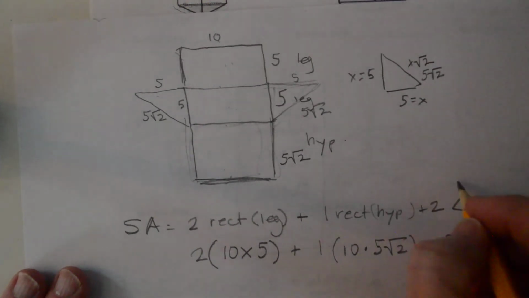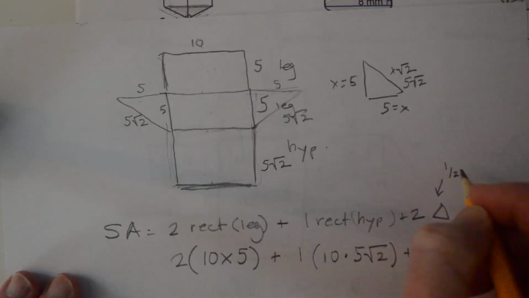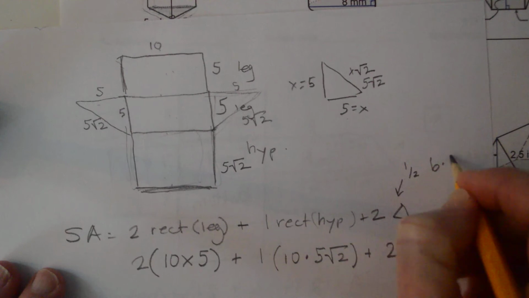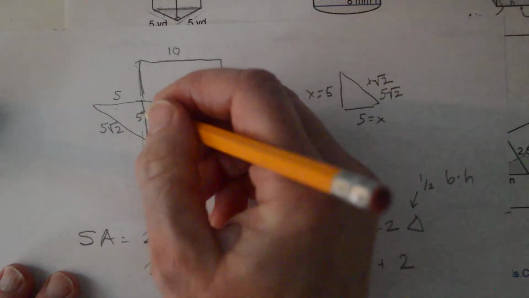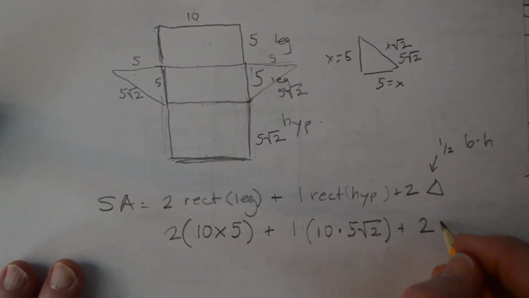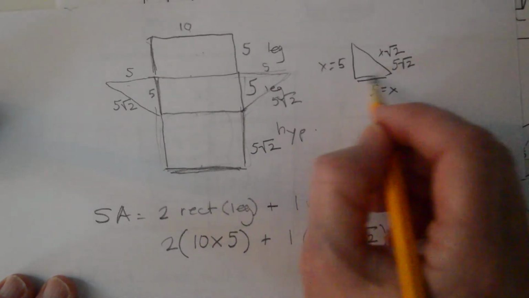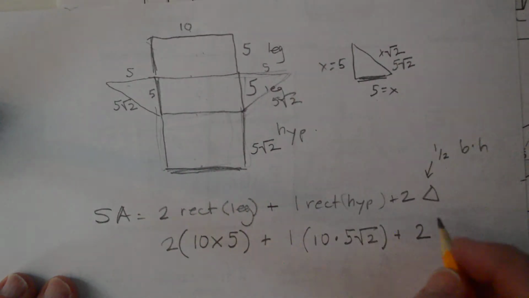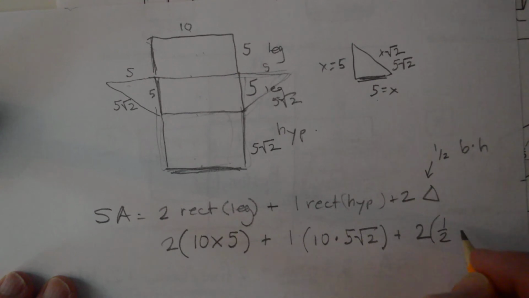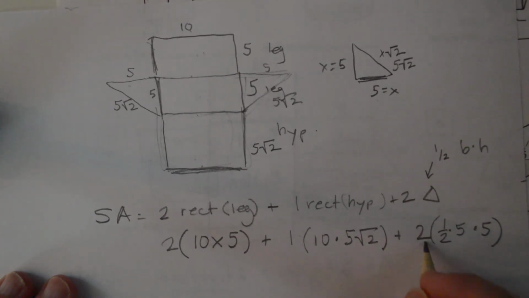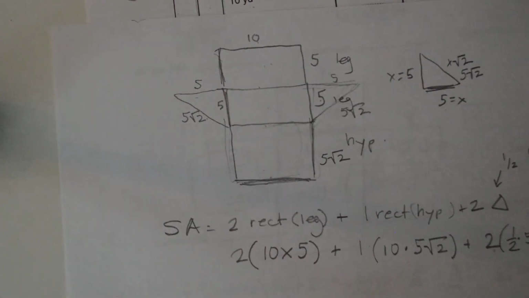All right, for our triangles, remember this is 1/2 base times height. All right, our base is this 5. Actually, you can look at it here. That might be easier to look at it from that point. It's 1/2 the base, which is 5, times the height, which is 5. And again, we need 2 of them, 1 for this one, 1 for this one.